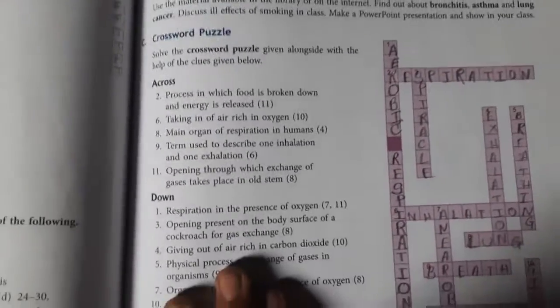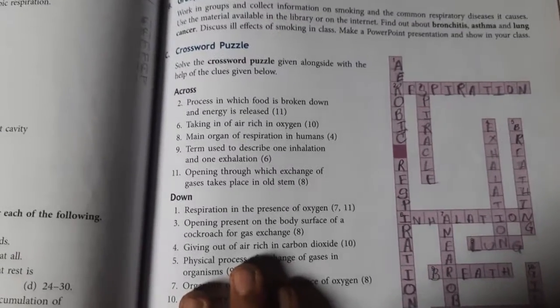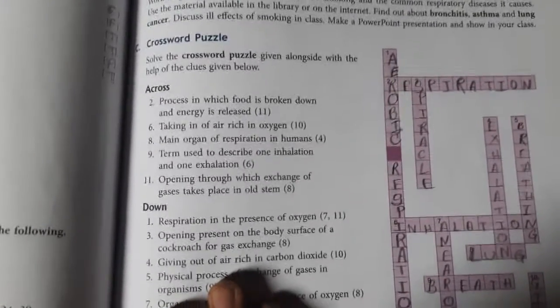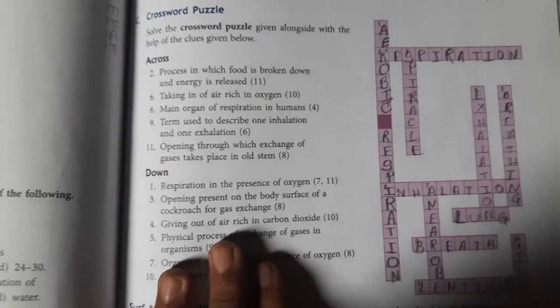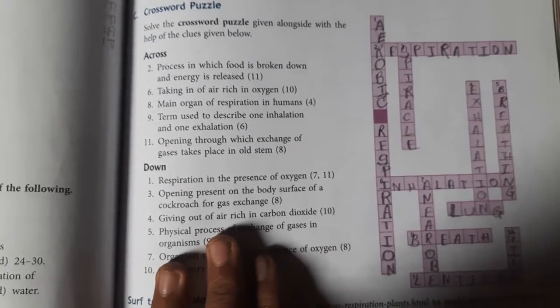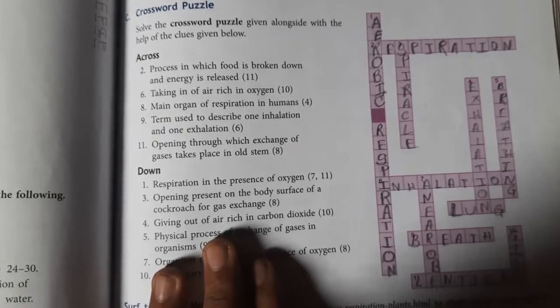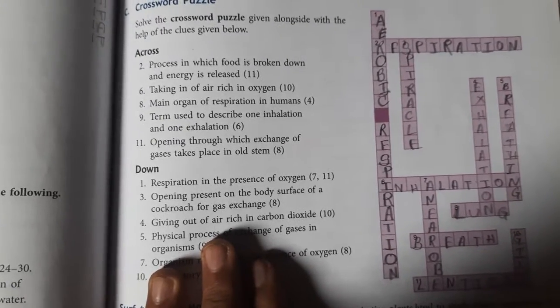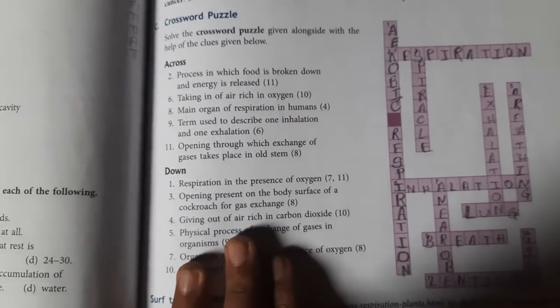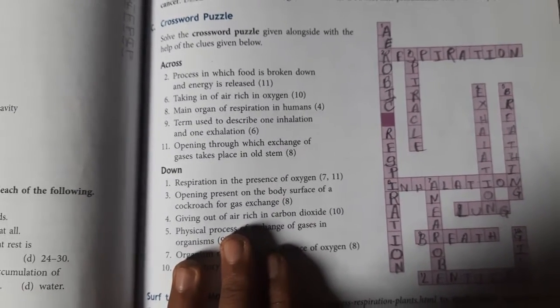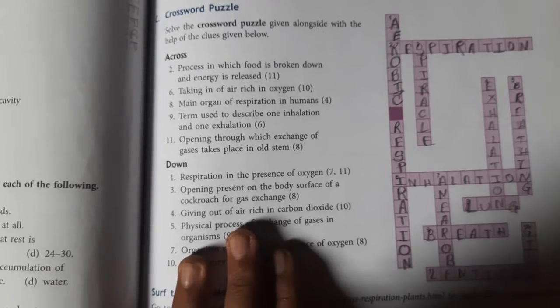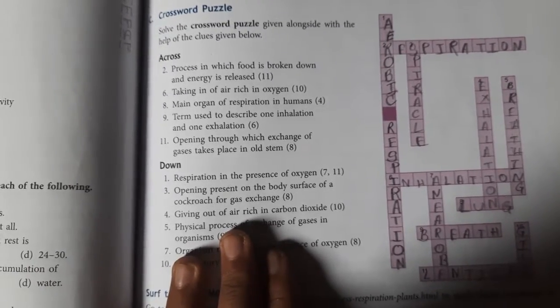Crossword puzzle. The process in which food is broken down and energy is released is known as respiration. Taking in air containing oxygen is known as inhalation. The main organ of respiration in humans is the lungs. The term used to describe one expression is breath.